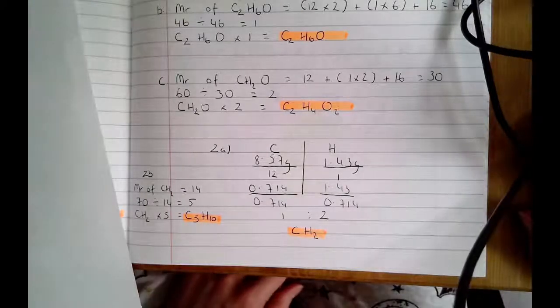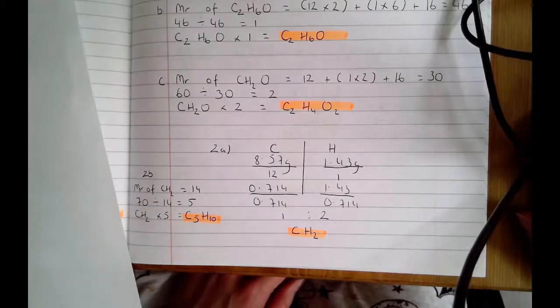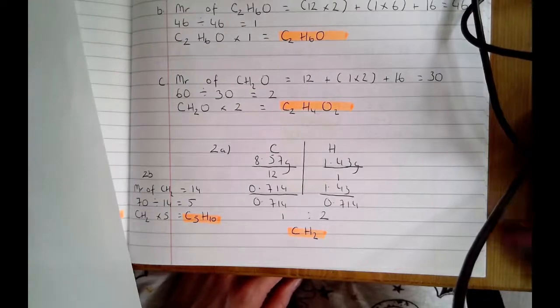Okay, so those 3 steps are always going to be the same for finding molecular formula. Make sure you know them.